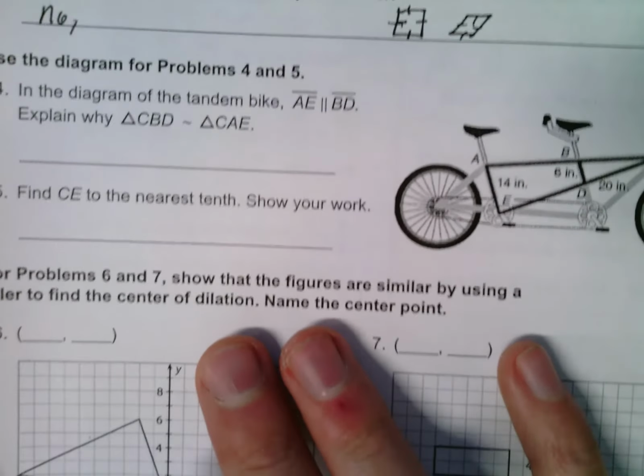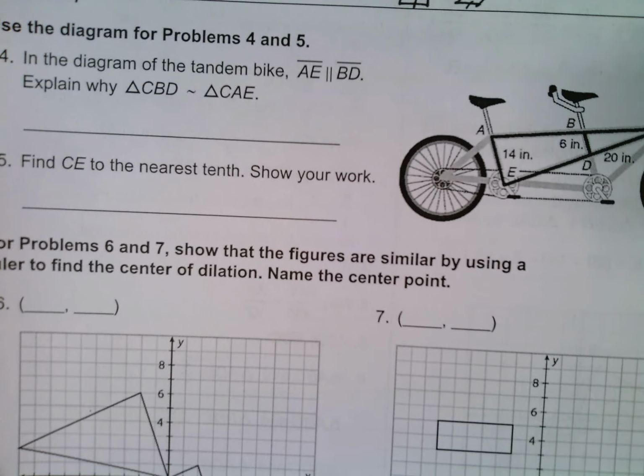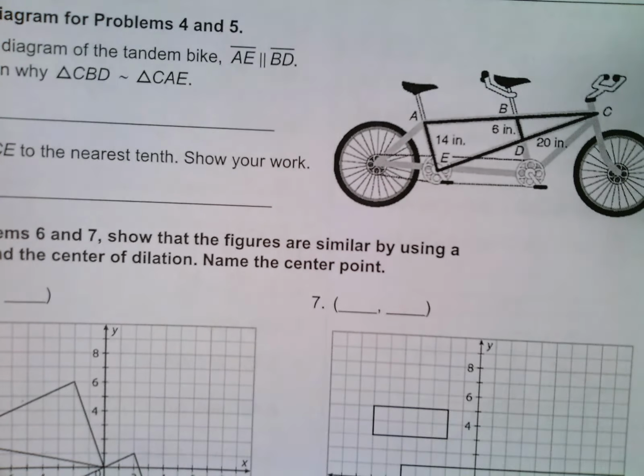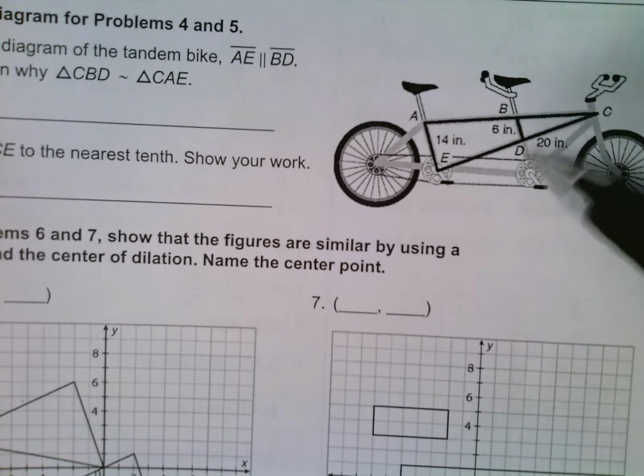Let's take a look at this diagram here. Explain why triangle CBD is congruent to CAE. Why is this large triangle congruent to this small triangle? Here's some important information.